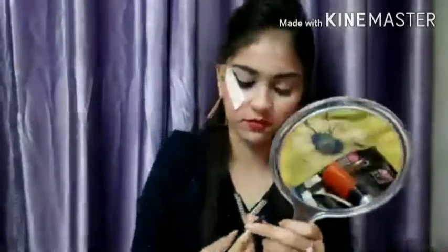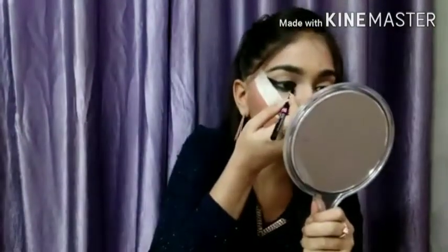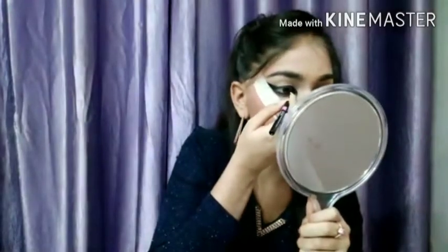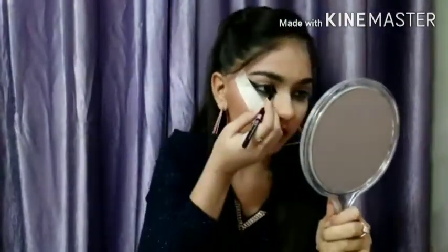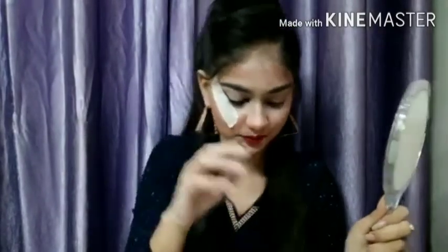Now guys, the third step is to apply kajal following your inner corner's dimension. Now guys, you can see I'm done with this. Now same on this eye. Now guys, as you can see, I'm done with my eye look.